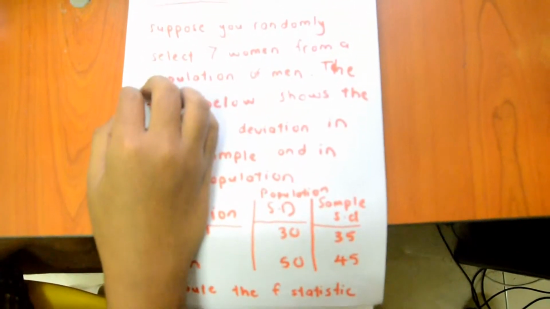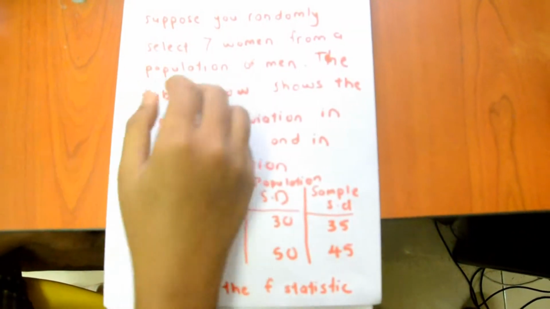Hello, my name is Muhammad Azri. Today I'm going to show you the example relating to the F distribution. Okay, the first question relating to the F distribution.